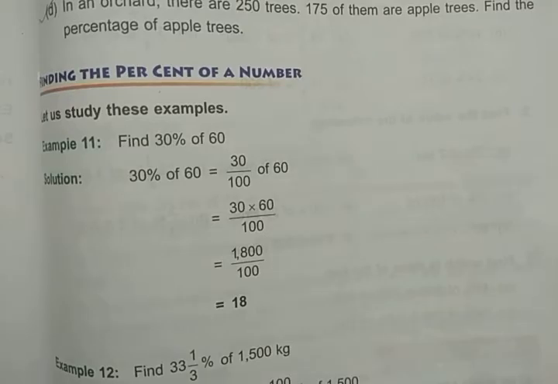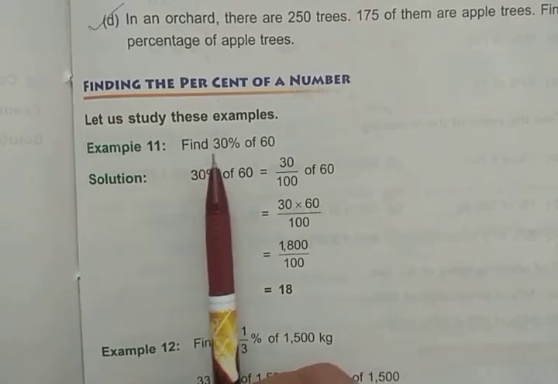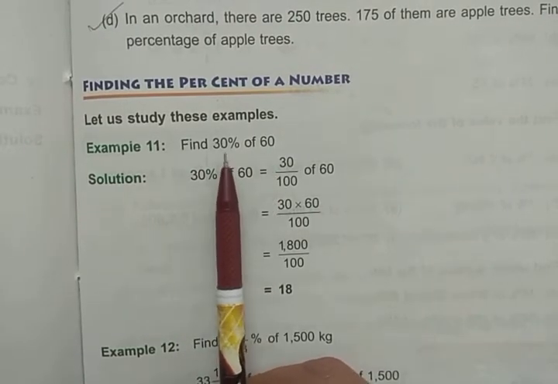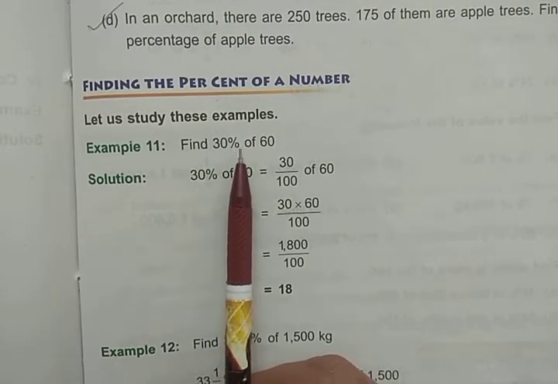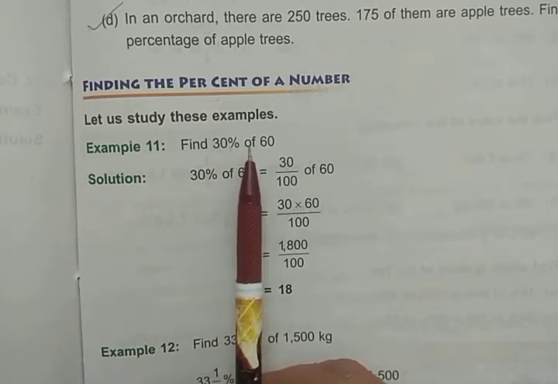Hello students, today we will learn how to find the percent of a number. So let us study these examples first. Find 30% of 60. That means we have to find out the percent of a number. How many percent? 30% of the number.